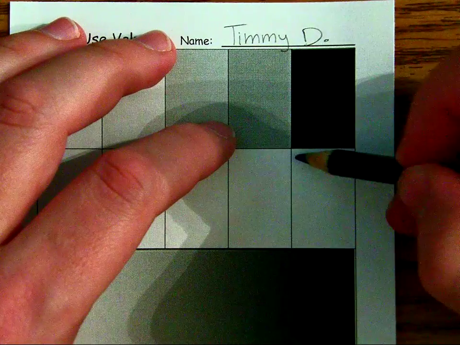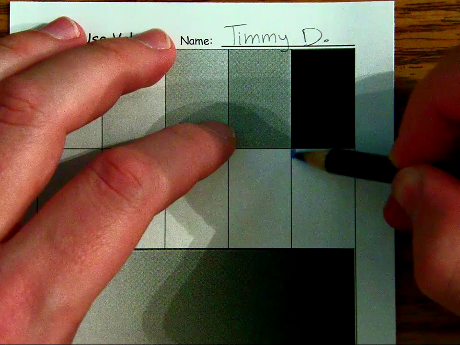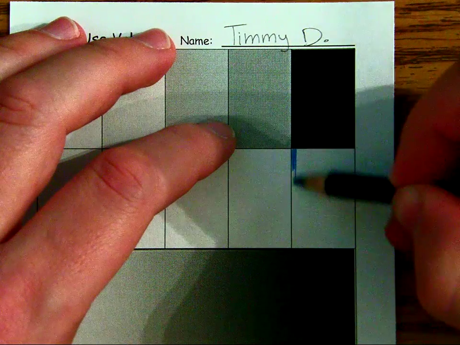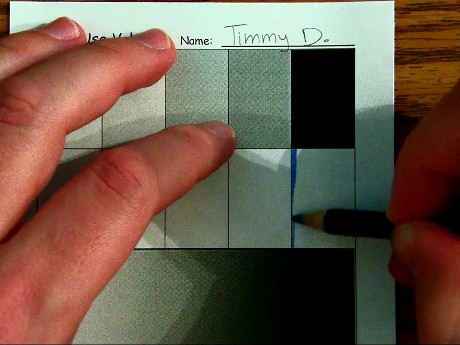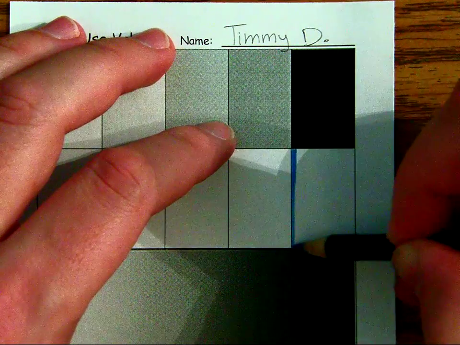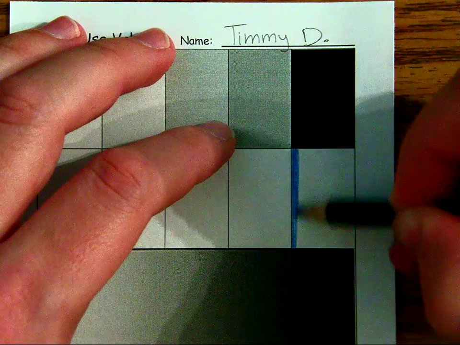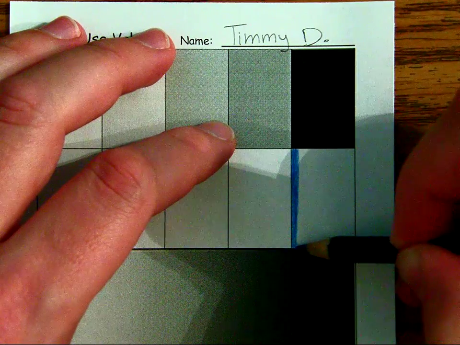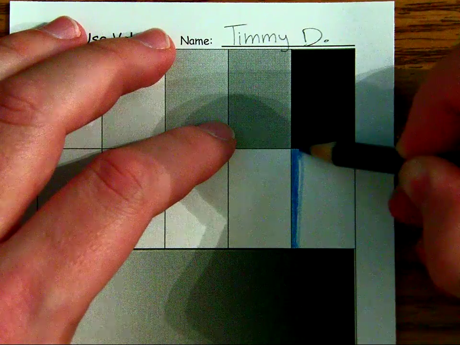So if you want to, you can start with an outline. On one side, I like to make a harder line of where that line is on this value scale so we know where to stop. And then you're just going to fill this in.